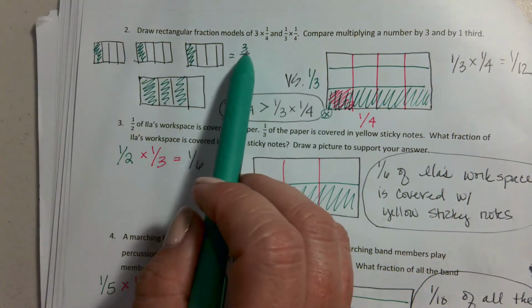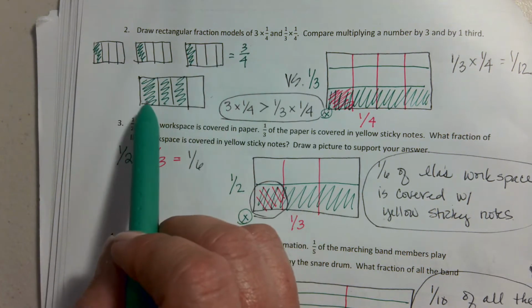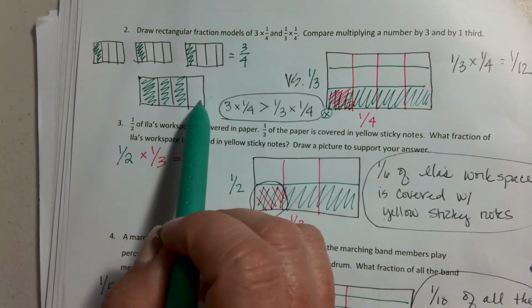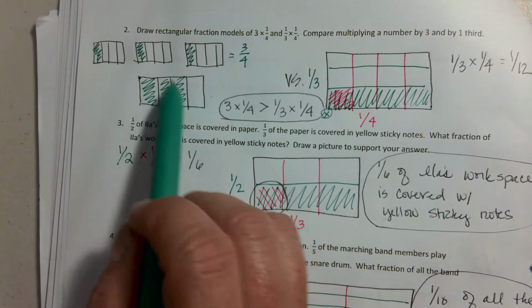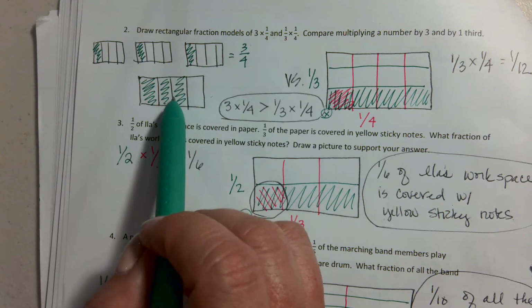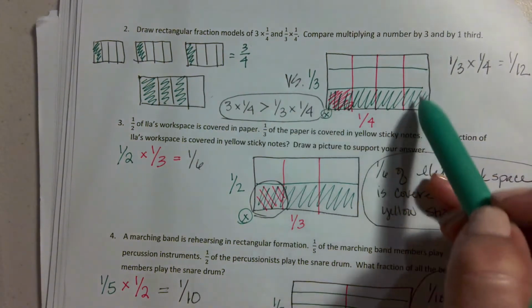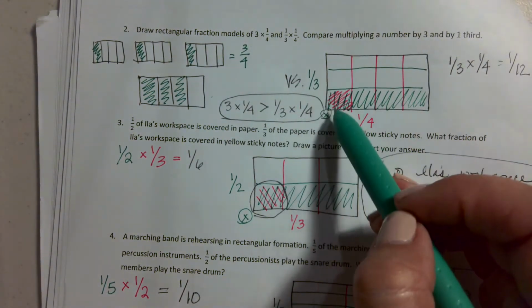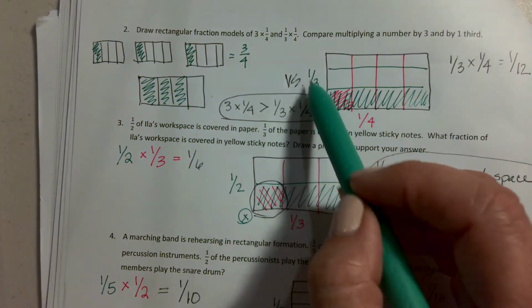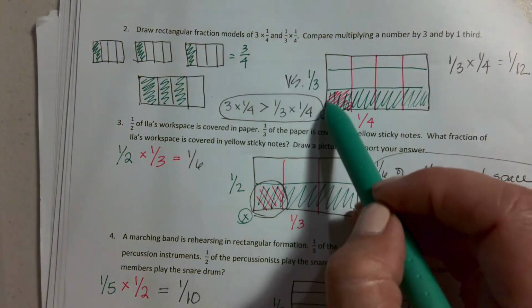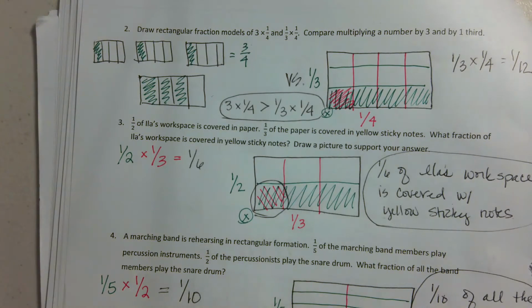3 copies of 1/4 versus here's 4 equal parts broken up into 3 of them, versus using the rectangular fraction area model. 1/3 times 1/4, I only want one of them.